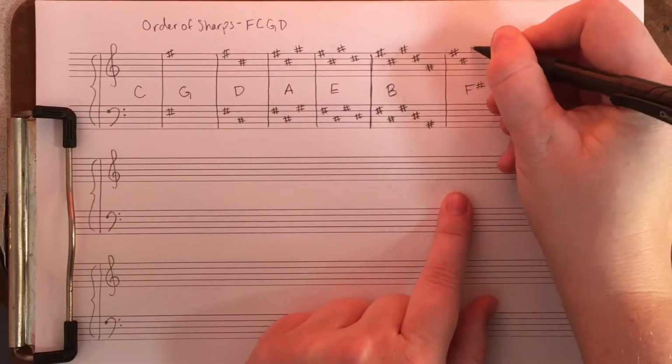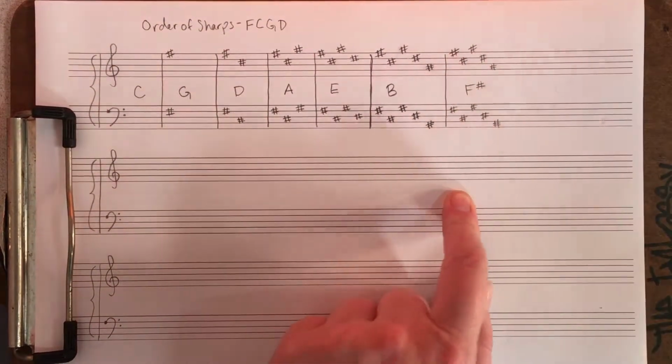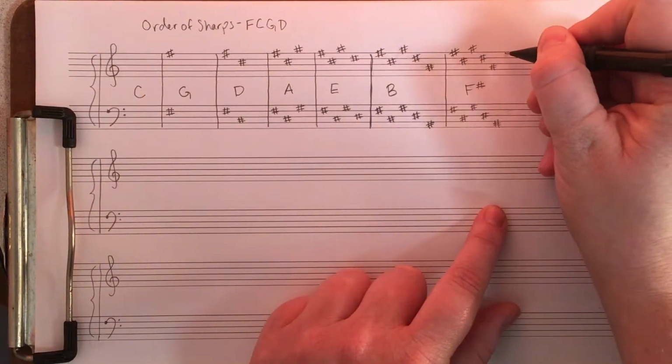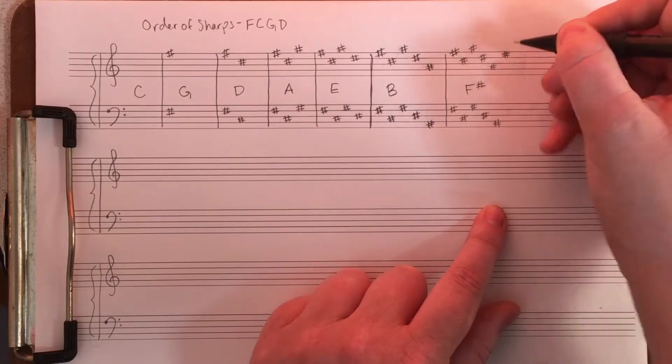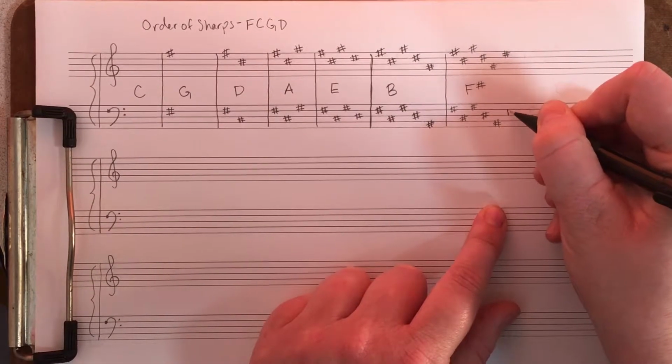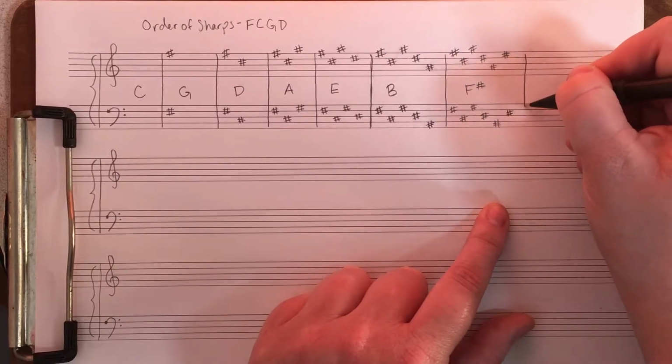We've already dealt with the first 5, F, C, G, D, A. We're going to add E sharp. So let's go ahead and place the 5 we already know. Okay, now we're going to add E sharp. In treble clef, it goes on the 4th space, which is E5, and in bass clef, it goes on the 3rd space, which is E3. All right, draw a line.